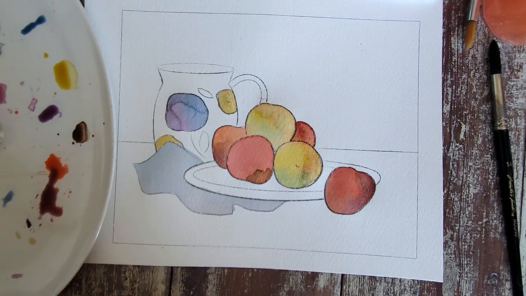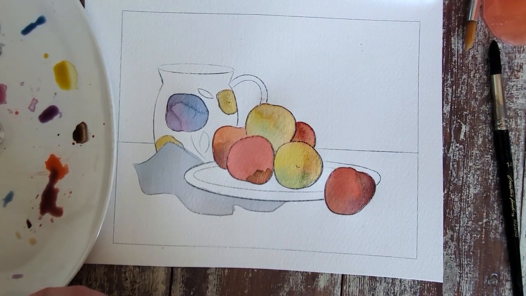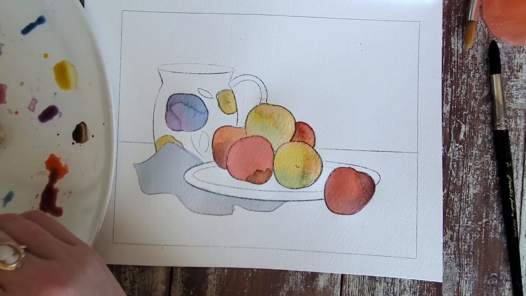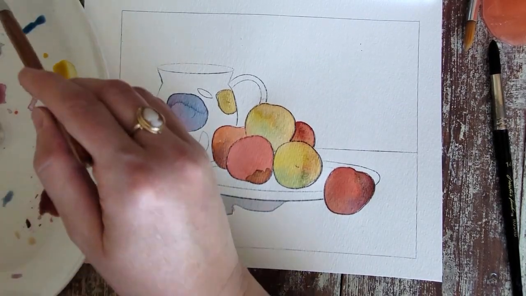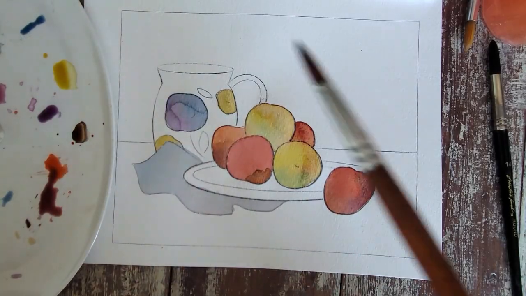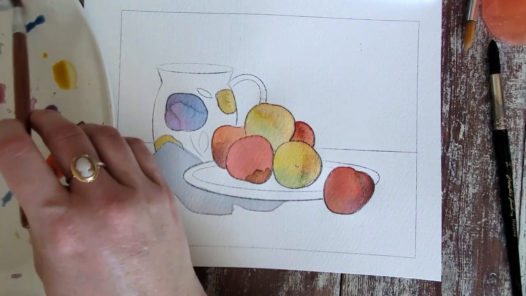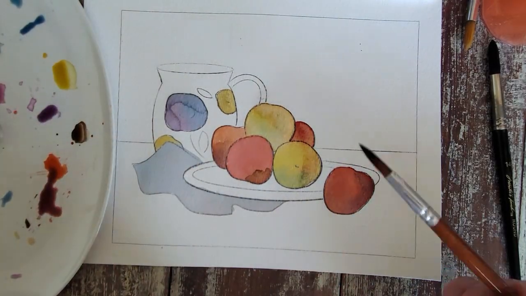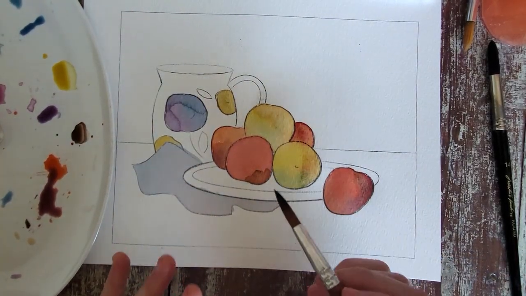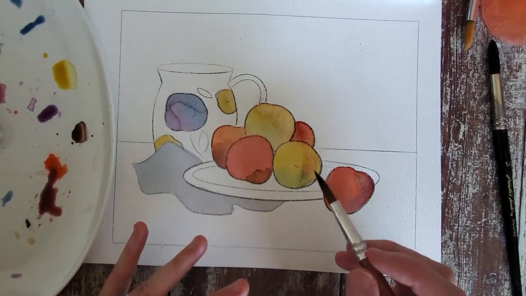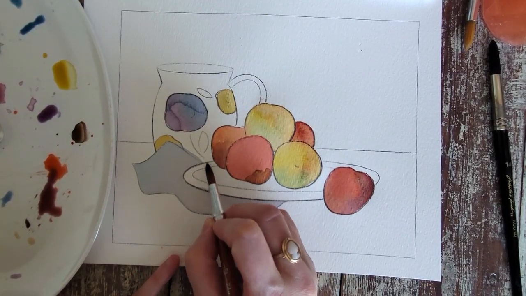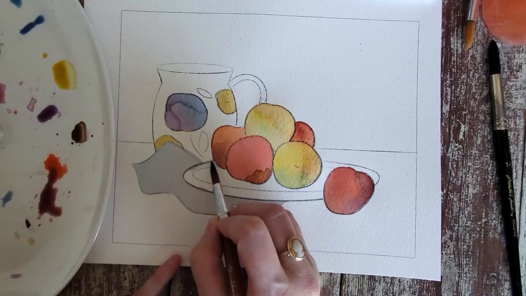I think that I am going to do a really light blue. Very light. I just don't want to leave it white. I might leave some sections of it white. And I may drop a little bit of pink in there.